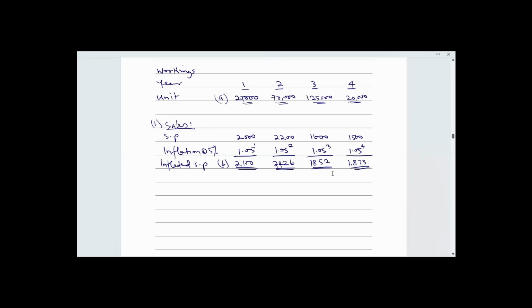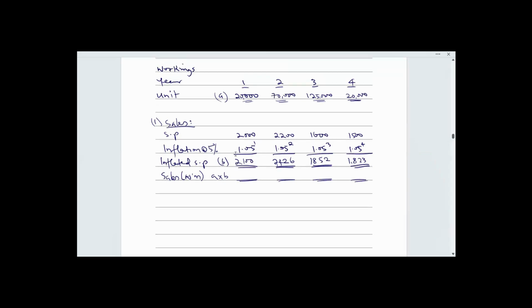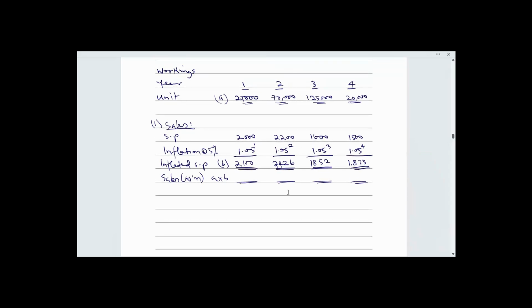Now, I've calculated my inflated selling price. At this point, I need to get my sales. I would then say sales. My figures are in million. This is A multiplied by B. So what do you get? A multiplied by B, that is the number of units sold multiplied by inflated selling price. What do you get? 42 million. 42 million.